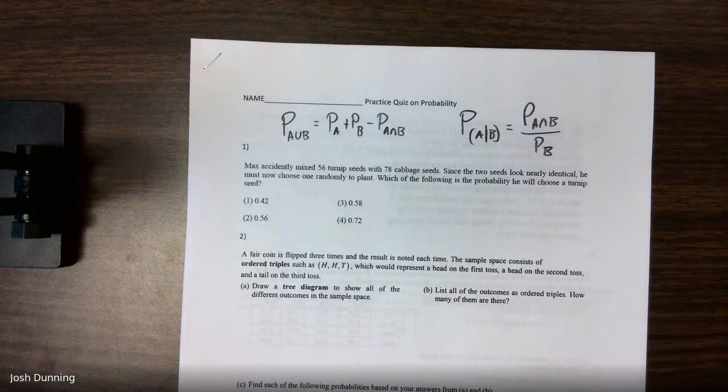Number one, Max accidentally mixed 56 turnip seeds with 78 cabbage seeds. Since the two seeds look nearly identical, he must now choose one randomly to plant. Which of the following is the probability that he will choose a turnip seed?